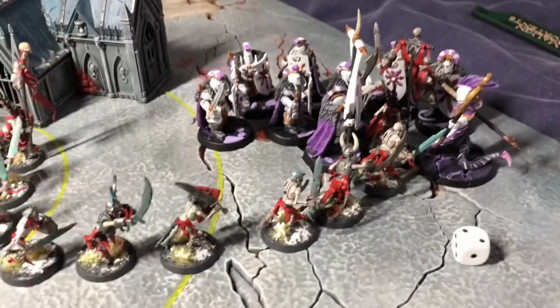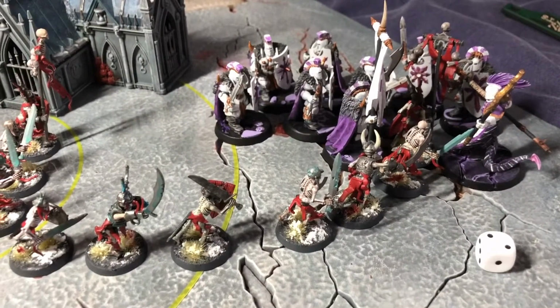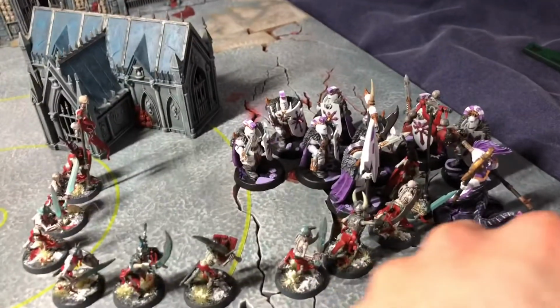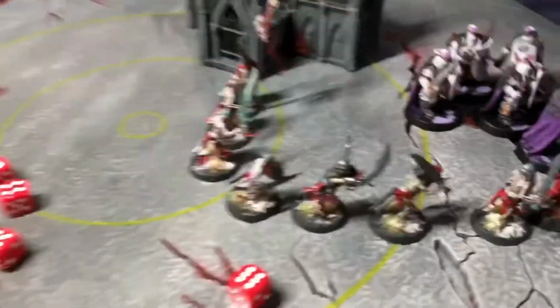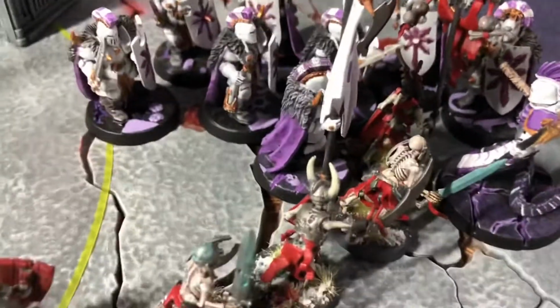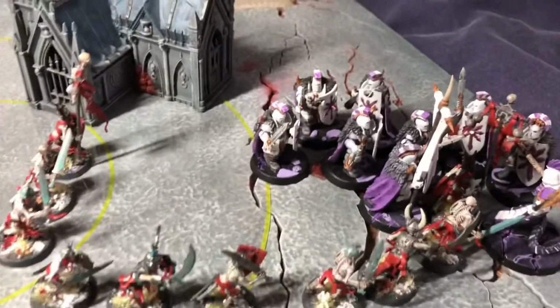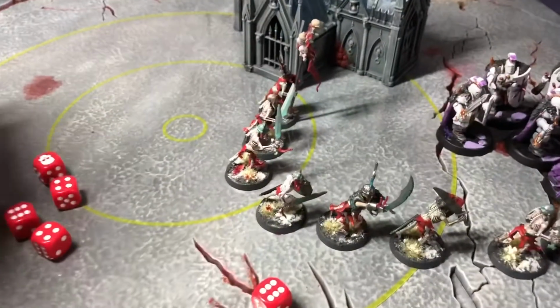So we're going to keep things where they are, and no shooting, no charging obviously, so we're going to go straight into combat. So we are going to attack with 3, as we can see. Now they are actually all going to attack the Chaos Warriors, because maybe if they can kill one Chaos Warrior, that would really help them out. So let's see what they are going to get.